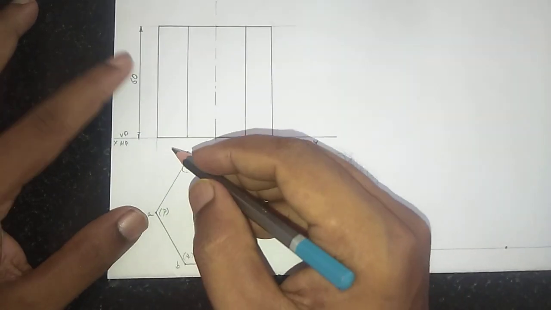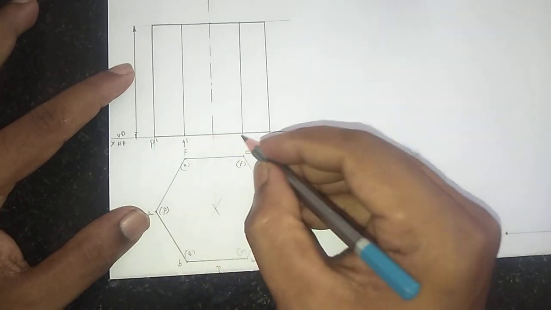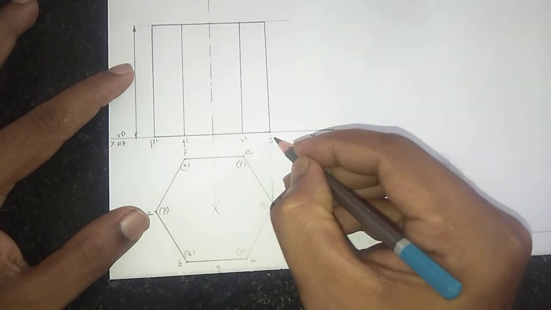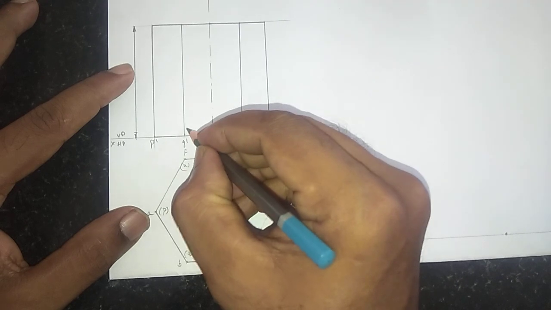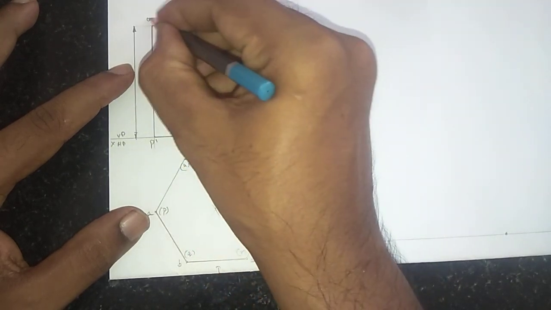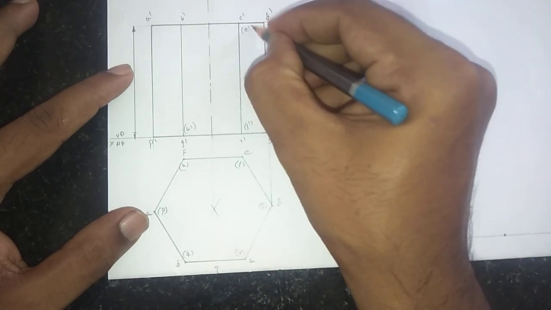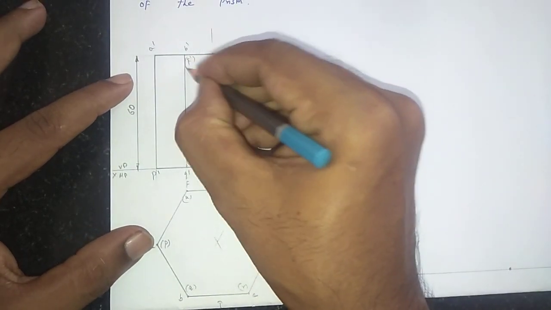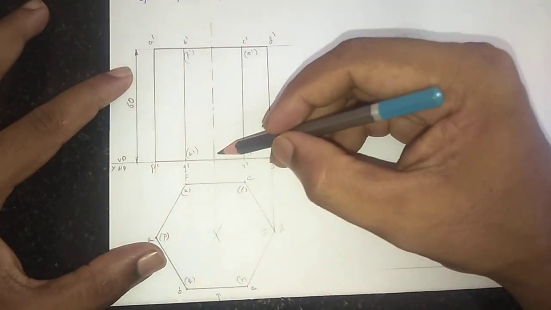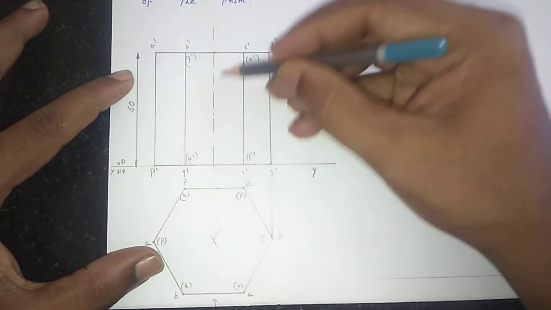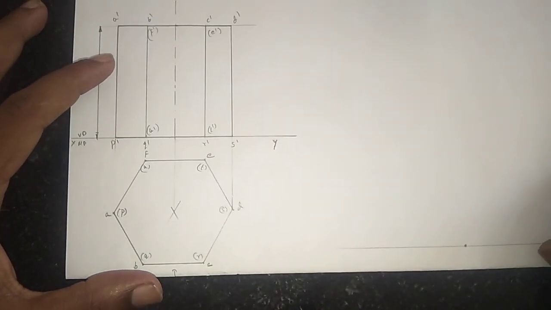So first mark the points here on the base. P dash, Q dash, R dash, S dash are visible and T dash and U dash are invisible. Here also A dash, B dash, C dash, D dash are visible, E dash and F dash are invisible. And at the center there are no edges, so here we draw the center line at the center of the object. And next we are going to draw the 3D view.